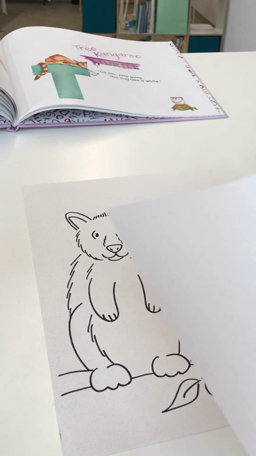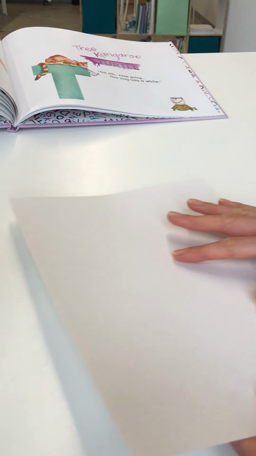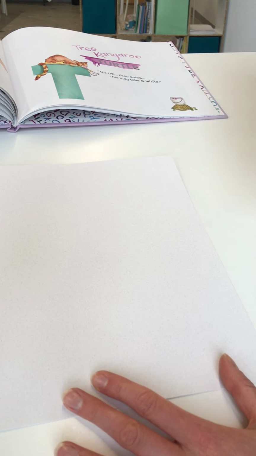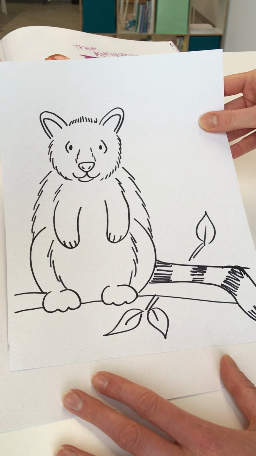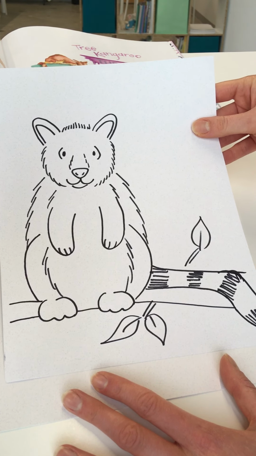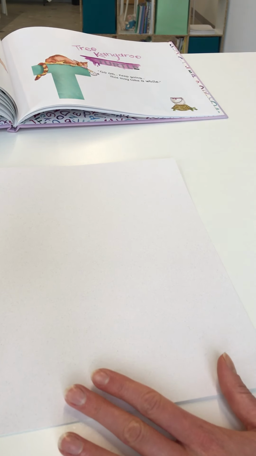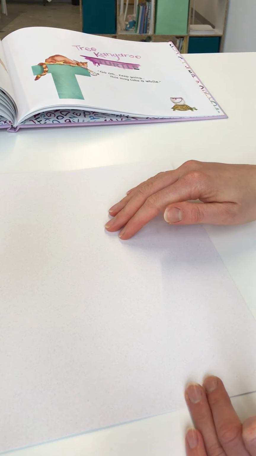I want you to turn your paper today short ways facing you, so we'll have plenty of space to do his body. You may have noticed on my sample drawing here, I drew him sitting on a tree branch in his natural habitat. So we'll do the same here. Once you have that set up, we'll start with the eyes. I'm going to start about halfway up the page as usual towards the center.